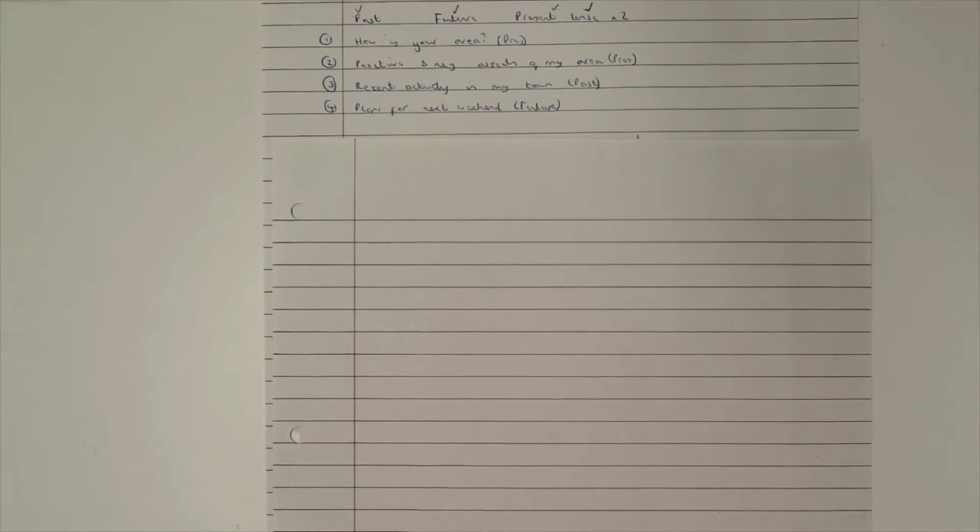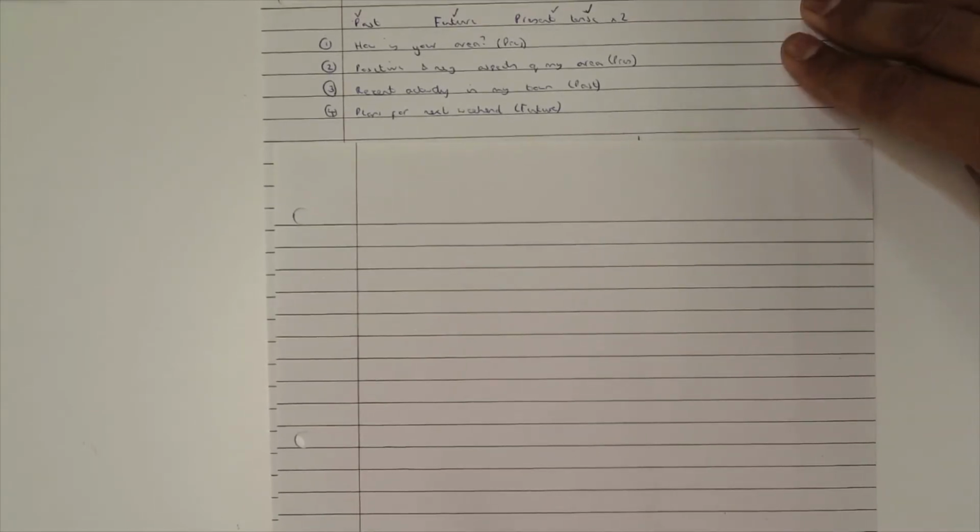For the next stage of the planning, you should then note down jottings. Jottings is a good way to make sure that your ideas are concise. You've put down all of the things that you can think of, and that'll make it a lot easier to create the paragraph rather than thinking off the cuff.